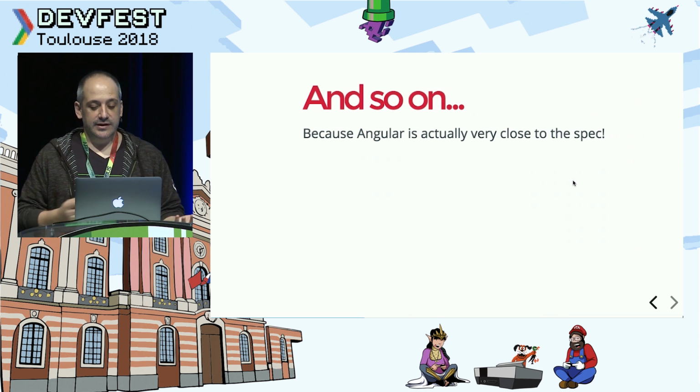And the thing is, Angular is very close to the HTML spec to create web components. That's something that was created from the beginning in that way by the Angular team, because they wanted to be as close as possible to the platform.